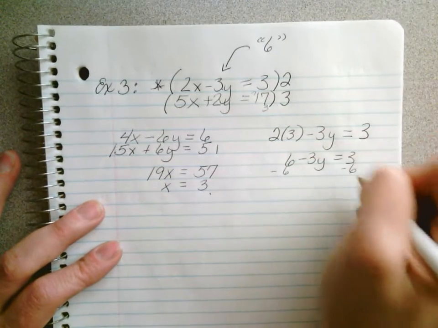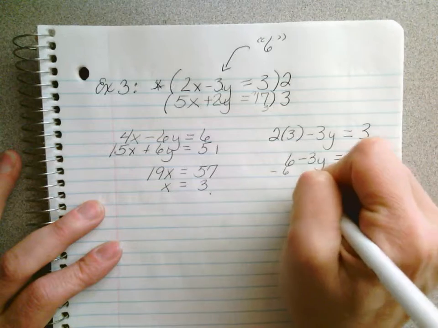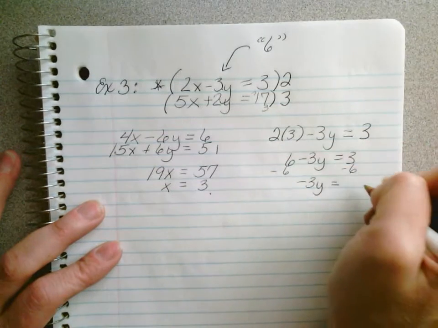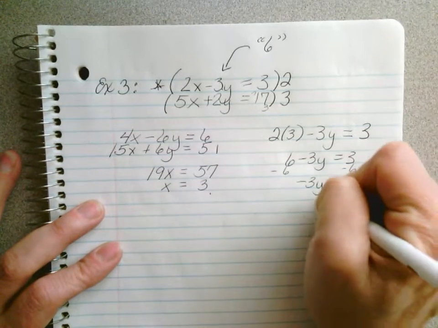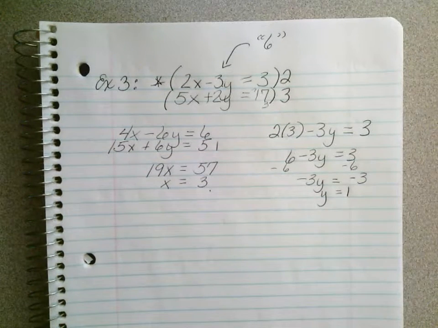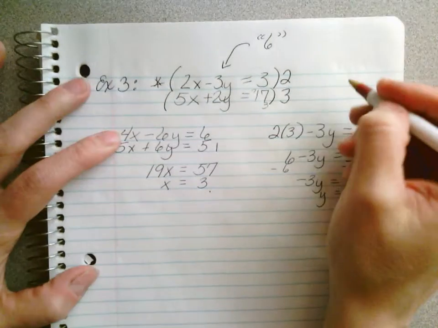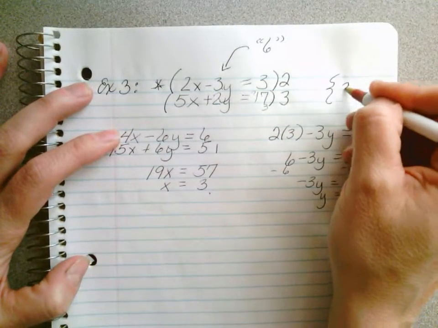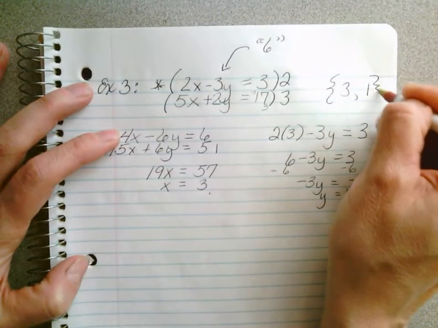Minus 6. Negative 3y is negative 3, so y has to be 1, right? Looks like y is 1. So right now I am believing that my solution is 3, 1.